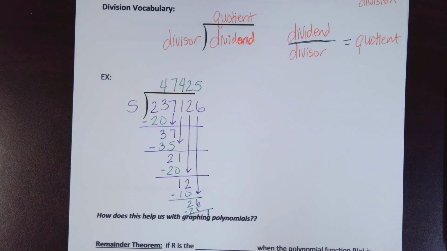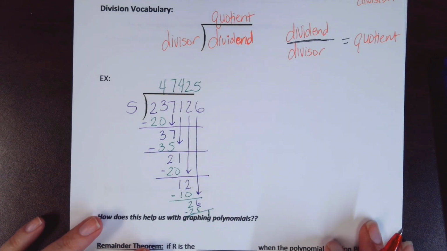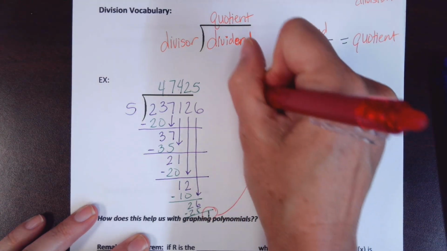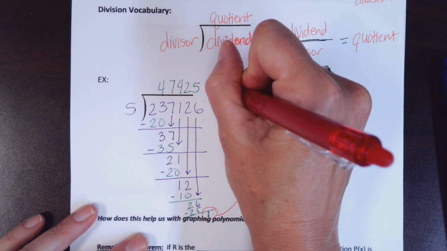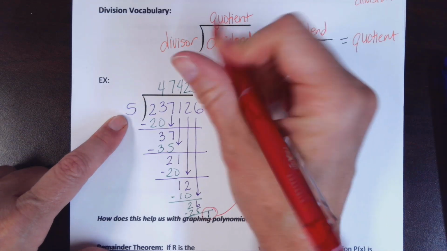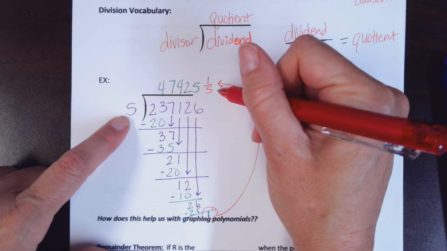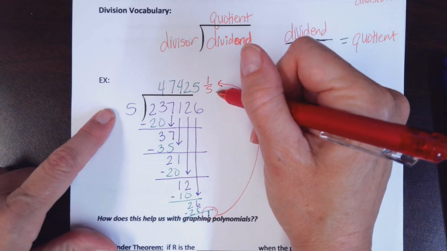Or I can write it as a fraction, and that's the option we are going to choose because that's what we're going to use with our polynomial long division. We're going to take this remainder, bring it up to our quotient line and place it over the 5 because that's what we have left, 1 out of 5. 5 is our divisor, and our remainder goes over our divisor.